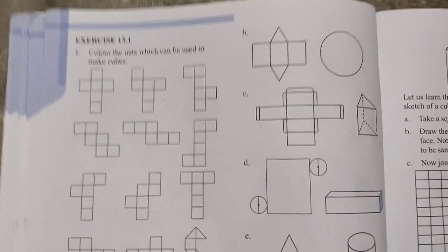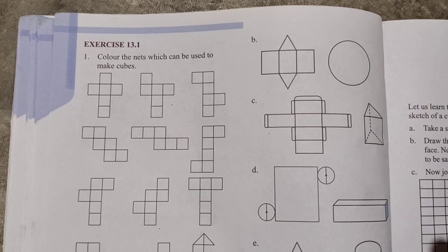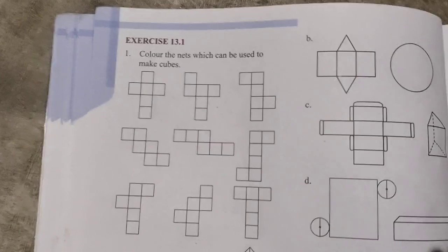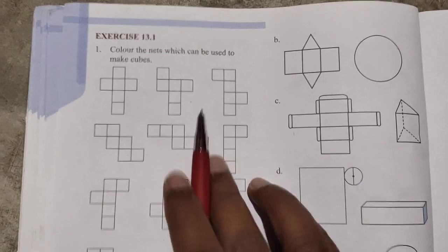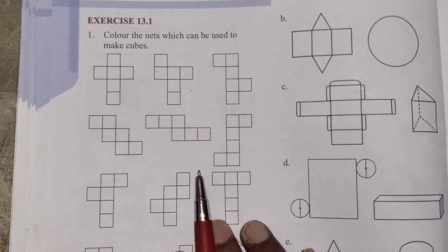Color the nets which can be used to make cubes. Some nets are given to you. You have to find the nets with the help of which you can actually form a cube, and after that you have to color them. Do practice in your home.